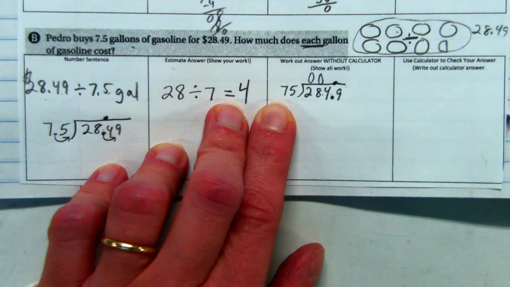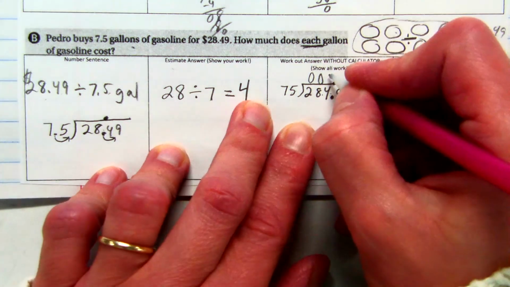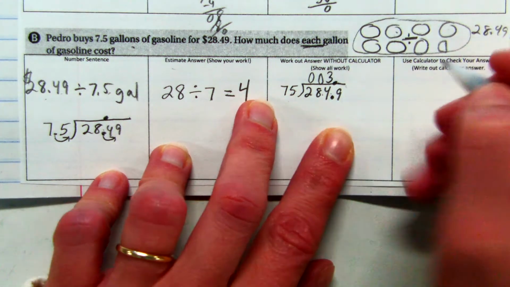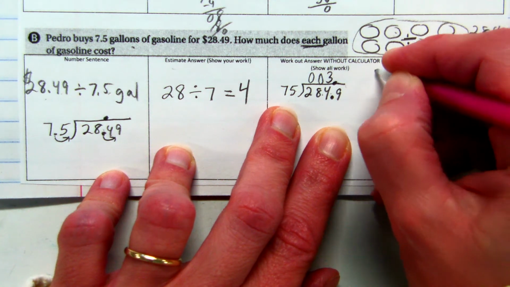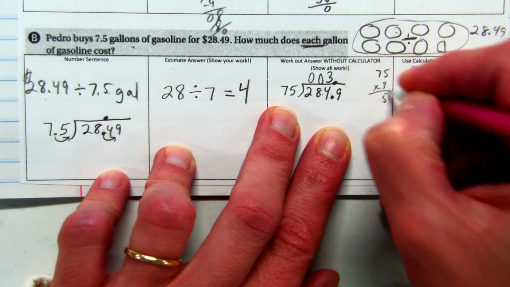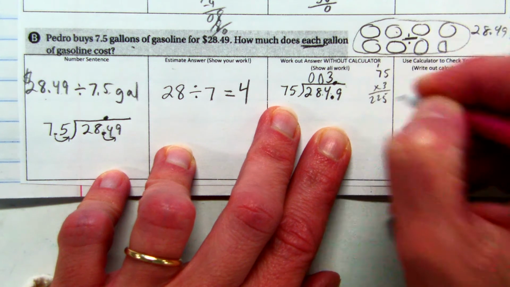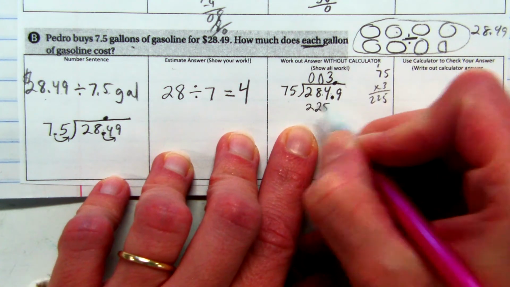75 times 3 is $2.25. 75 times 4 is $300. So 4 is too big. I'm going to use 3. So you might have a little bit of work off to the side where I have the 75 times 3 and I'm kind of estimating, and I get the 225. So I'm going to have 225 to subtract.